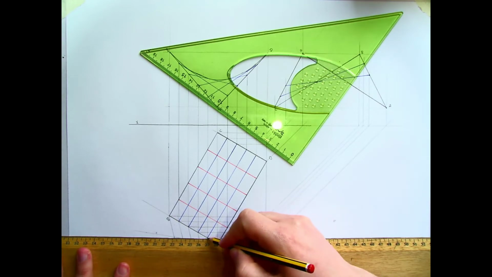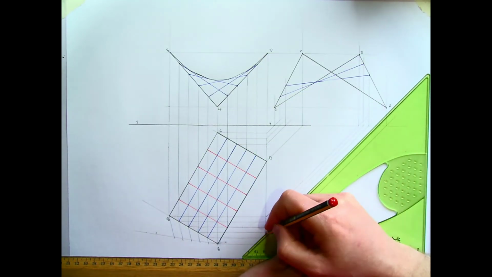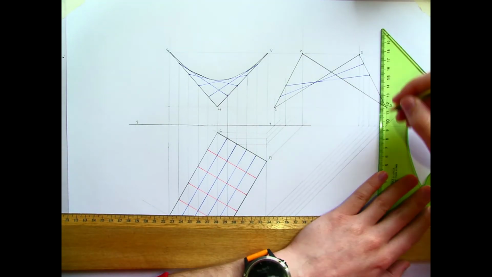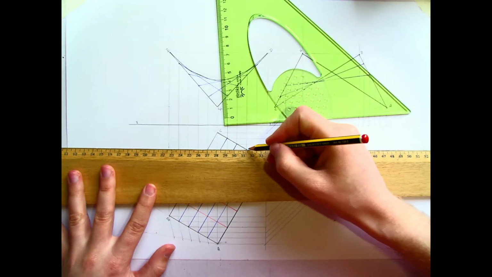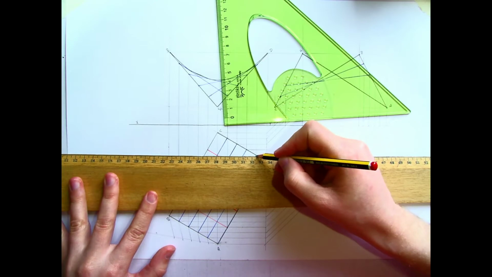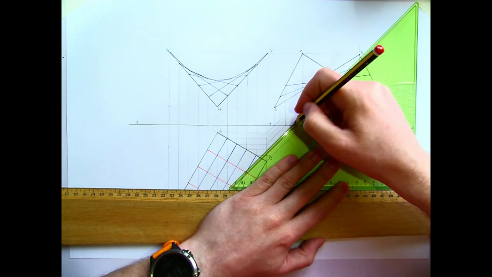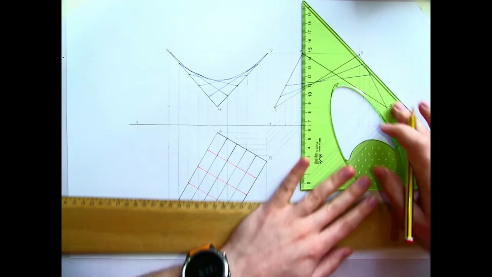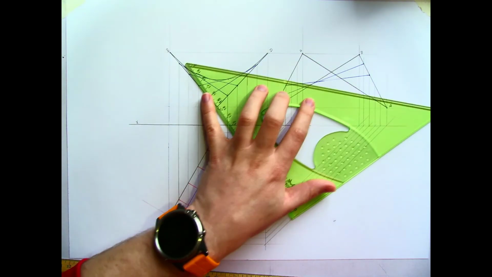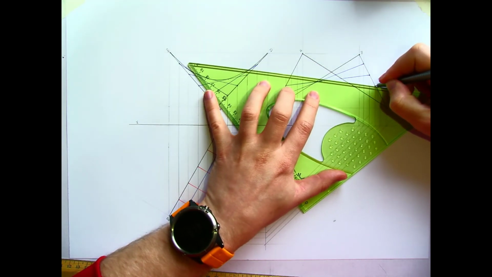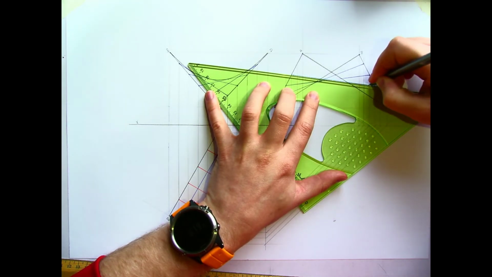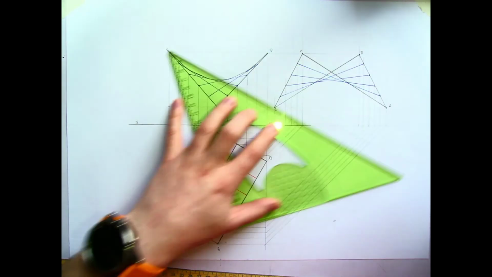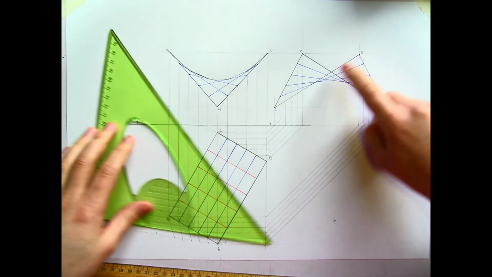So horizontal line, I'll take two ones here now. Just make sure you're joining the correct line to the correct points. And the final blue one. So that's lines joined on AB and CD.